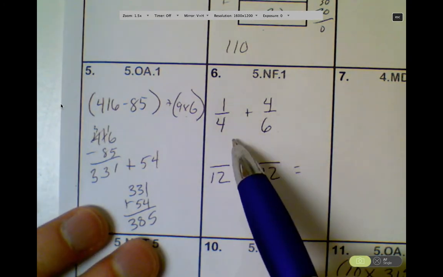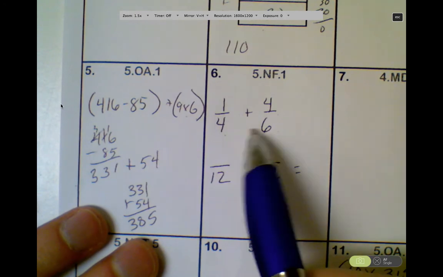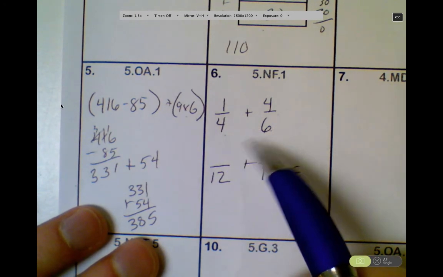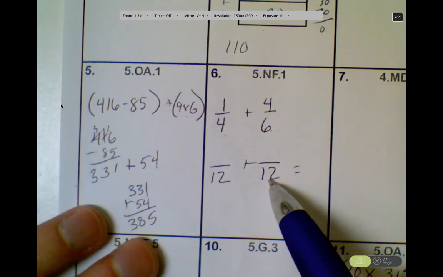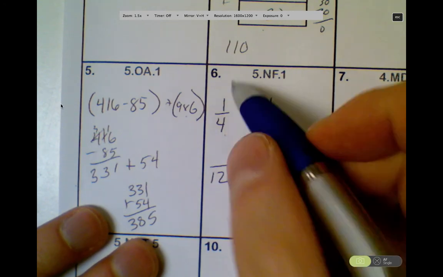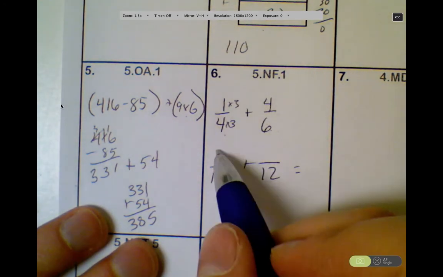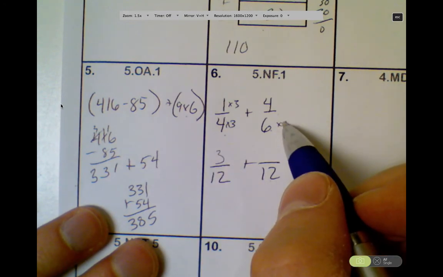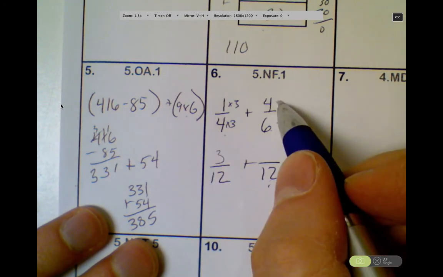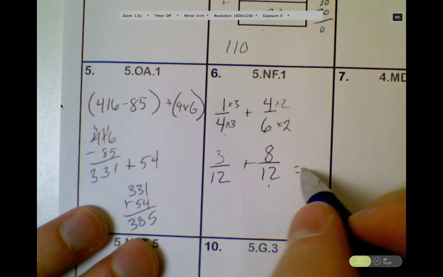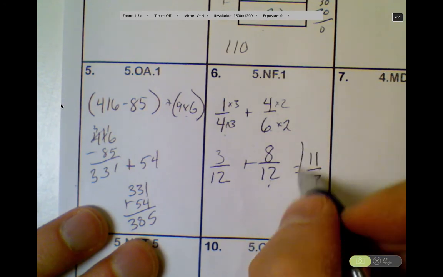Number 6, I've got to add these two together. I can't add because these two are not the same. The denominators are not the same. 12 is a common denominator. 4 times 3 gives me 12. So if I multiply this times 3, I've got to multiply the numerator times 3 as well. 1 times 3 is 3. 6 times 2 gives me 12. That means 4 times 2 will give me 8. I can add those two together now, and I get 11/12.